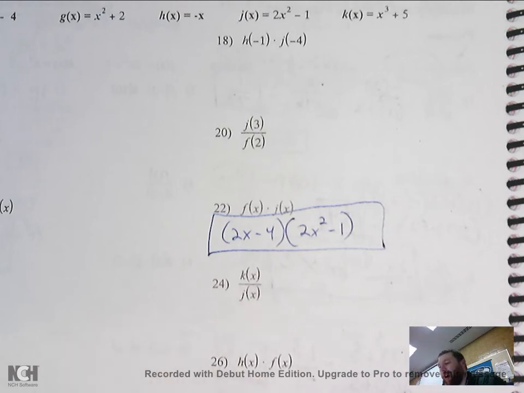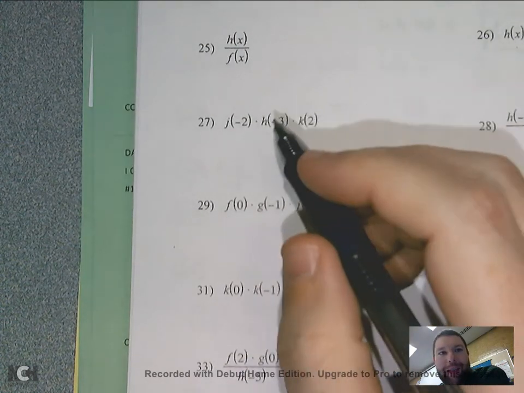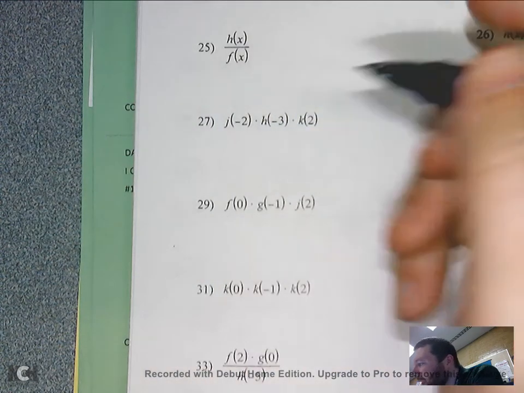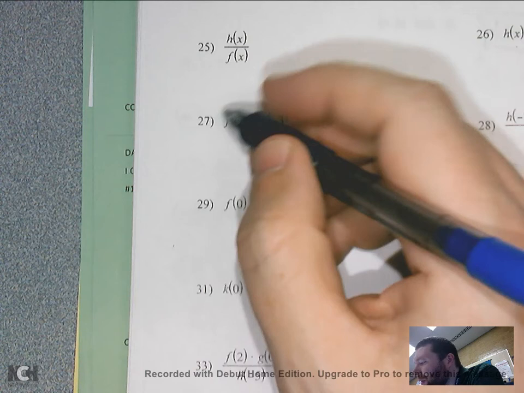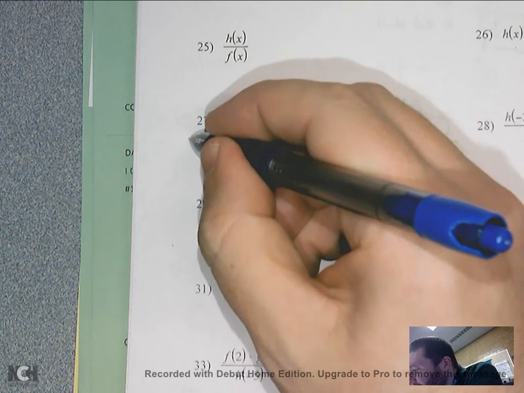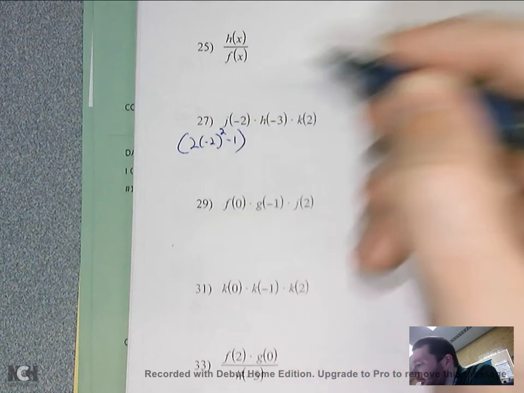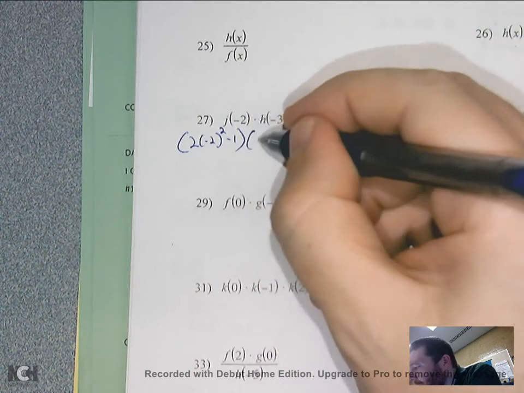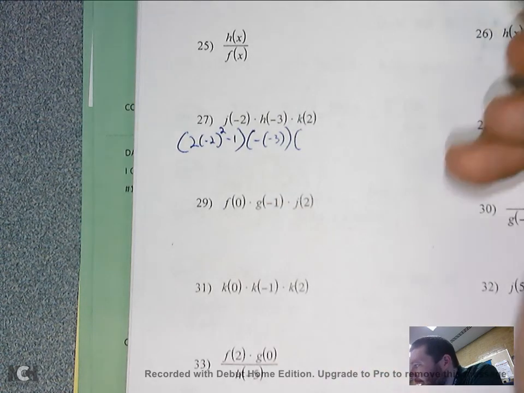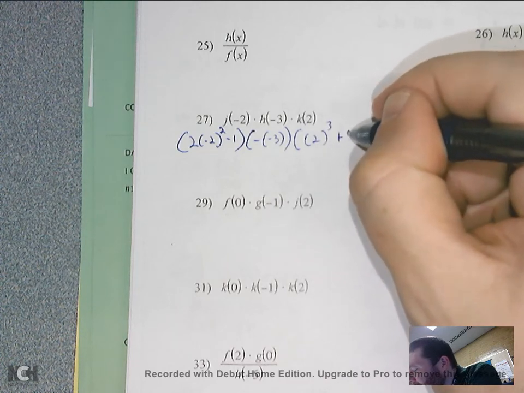There are some, here, I'll do one of these. Sorry, one more. So let's look at this one. There's 3 here. I know it's pretty much the same. You guys could probably do this without the example, but I'll give you an example. So there's 3 here, so you just set it up just like before, but you're going to have 3 things multiplying. So j of negative 2. So it would be 2 times negative 2 squared minus 1, multiplying with h of negative 3. So negative 3, and then k of 2. K was x to the third plus 5.